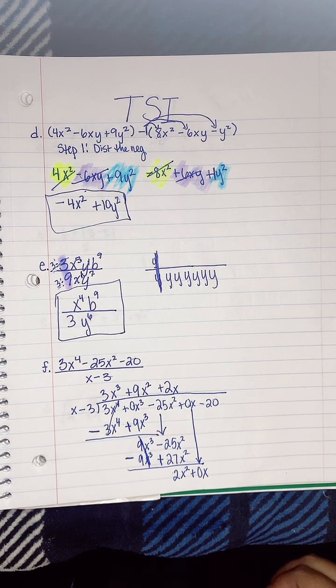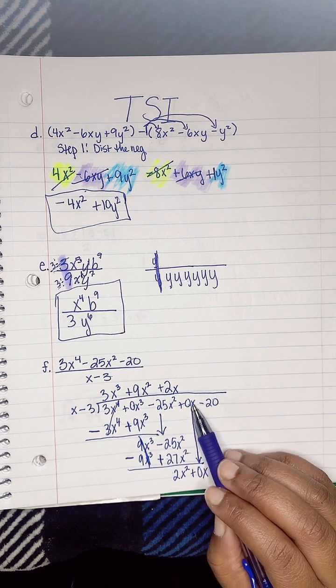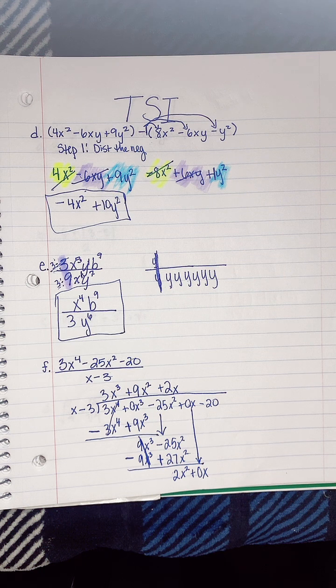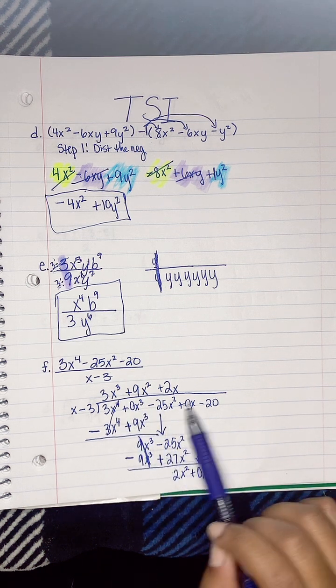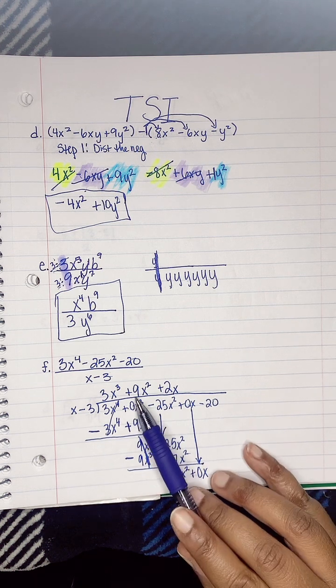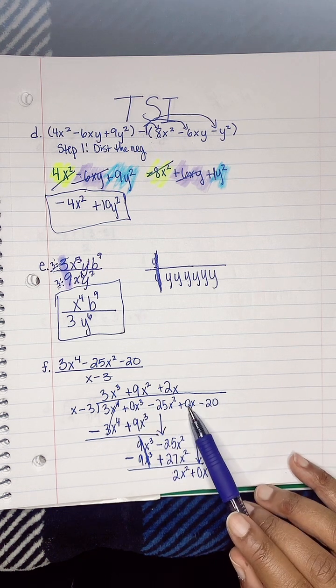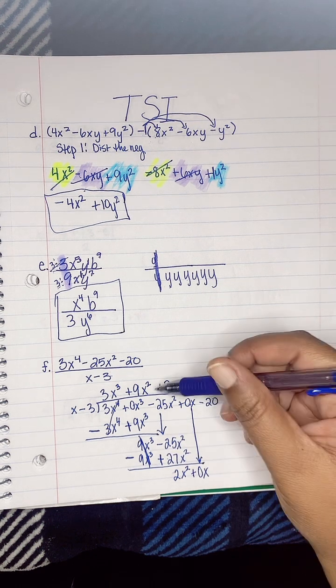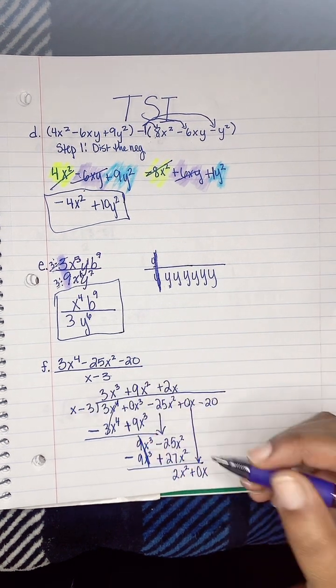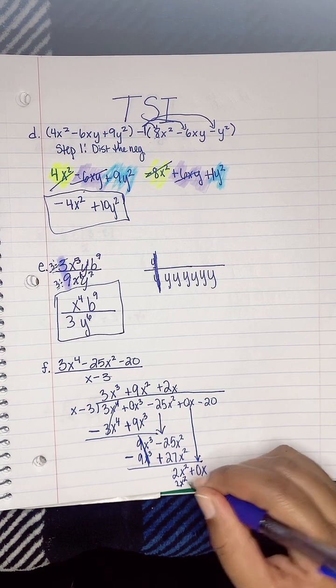Okay. You have to fill the holes in the problem. Yes, that's why I put these 0x cubes there, so it wouldn't confuse us. So when we get this problem, it's not like, where does it go? That's why I did this 0x to the 3 and 0x squared. Great. Okay, so now we do 2 times x, which is 2x squared.